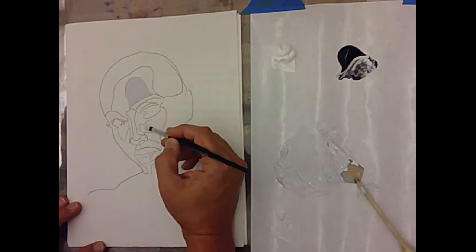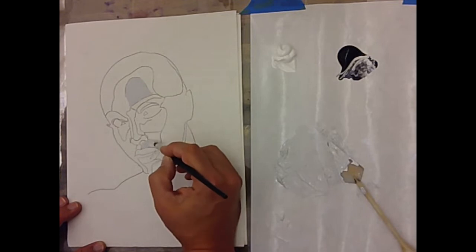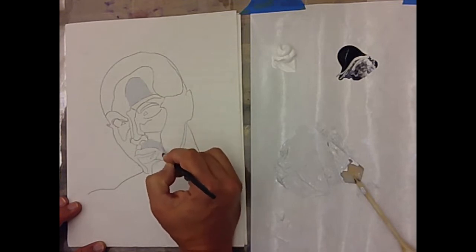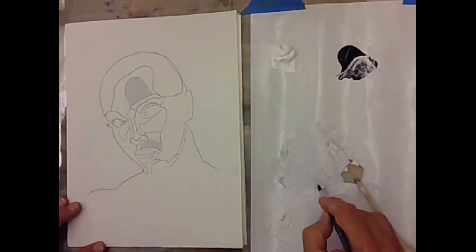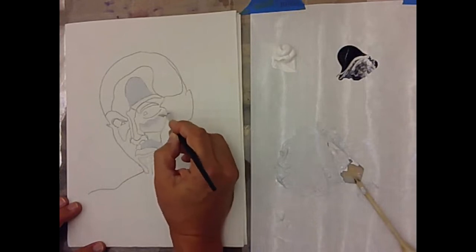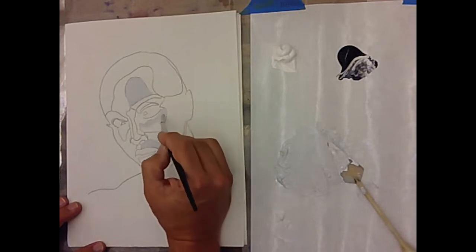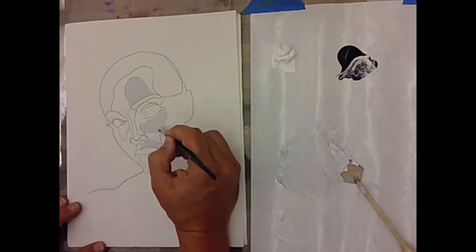One trick that does help me when I'm trying to decide where to put a specific value is to squint at my source image. You can see I'm going a little bit outside of my original lines. That's okay, because I'm going to come back next with a darker value. And those darker values will sit right beside these, and they'll kind of cover up any overage that I may have inadvertently made.